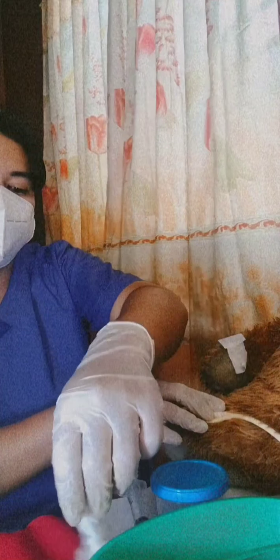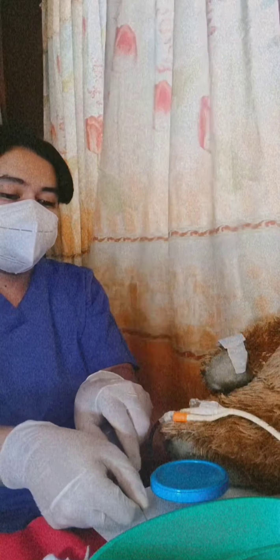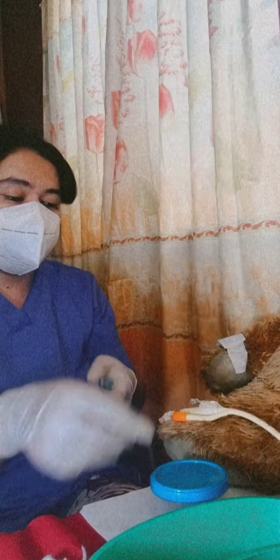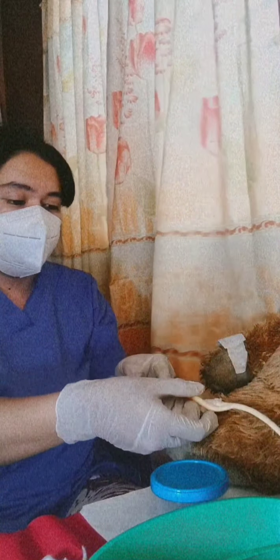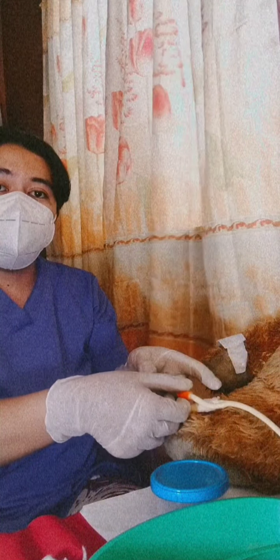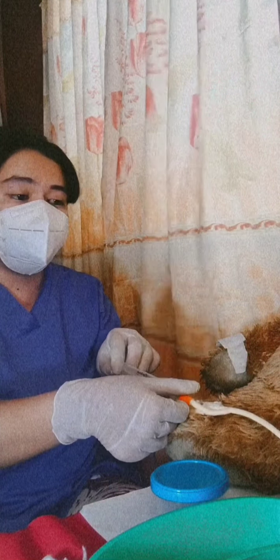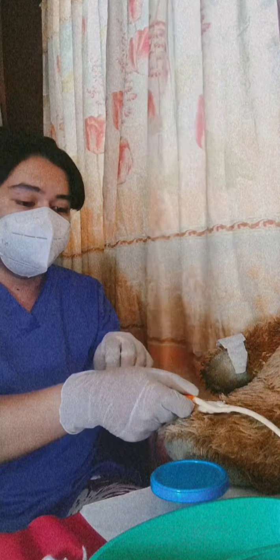And then using the hub of the syringe, insert it into the port of the catheter, and then aspirate all the fluid that was used to inflate the balloon inside.